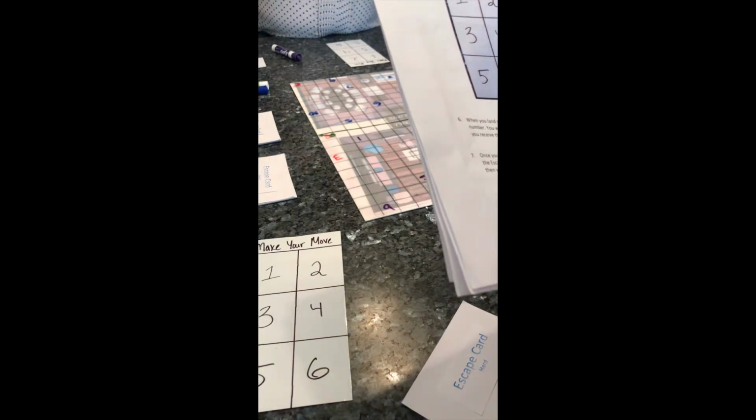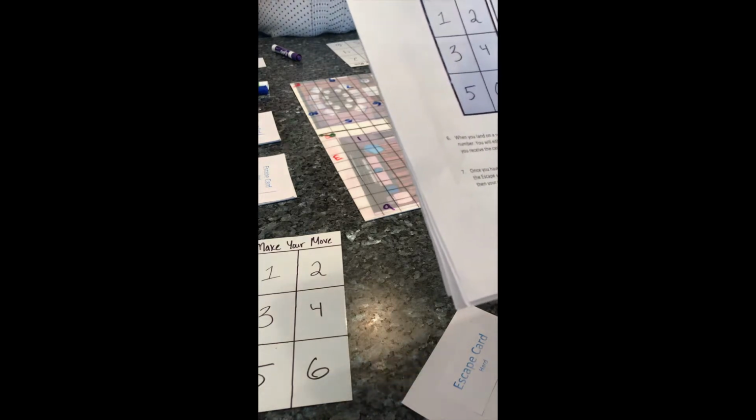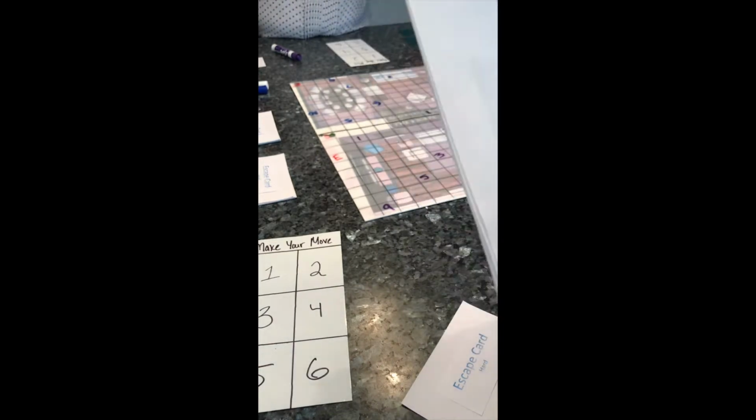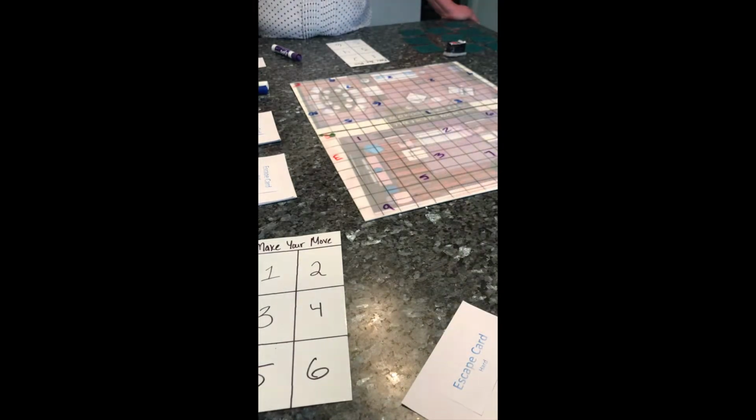You must be on the escape square to guess the password. You only get 3 guesses. If you guess wrong all 3 times, then your opponent wins. Best 2 out of 3 games wins. And you get 1 minute to guess the password on each turn.